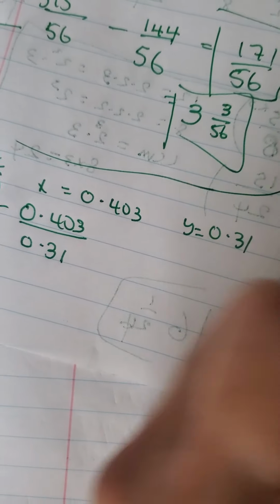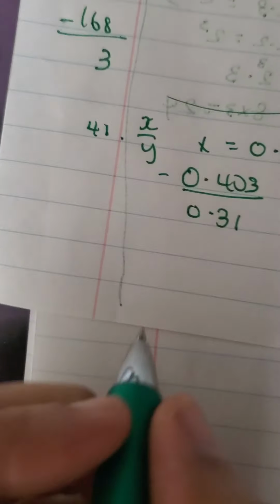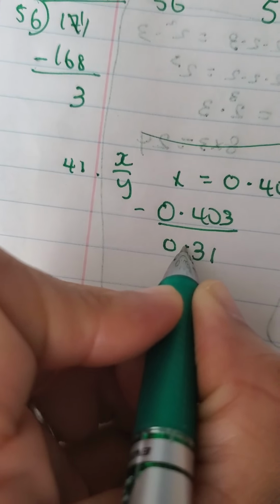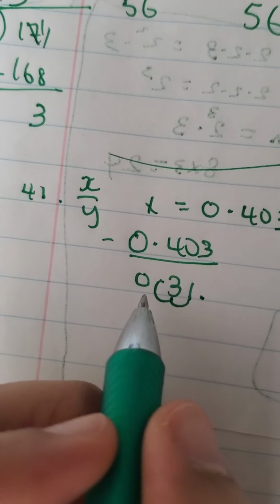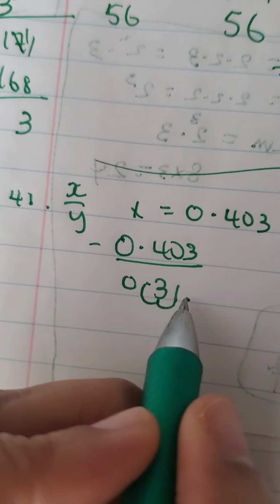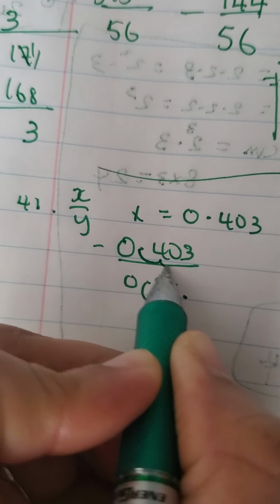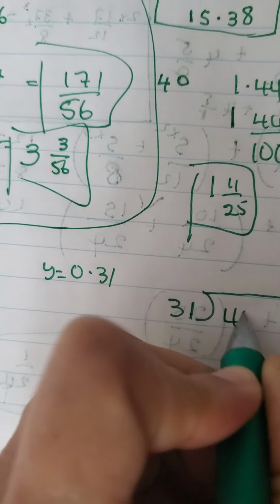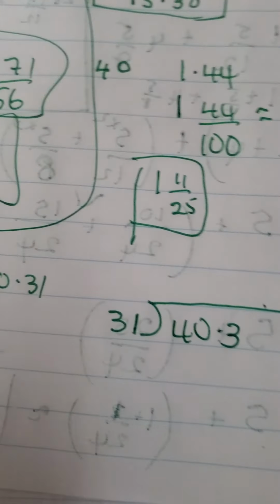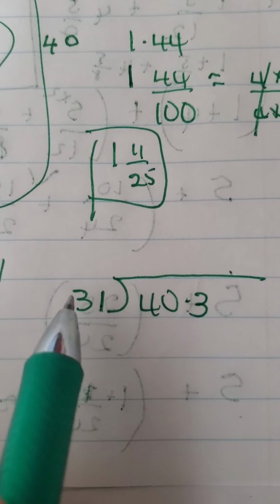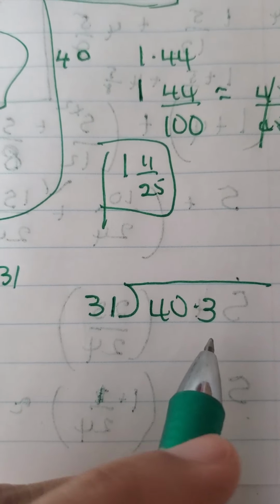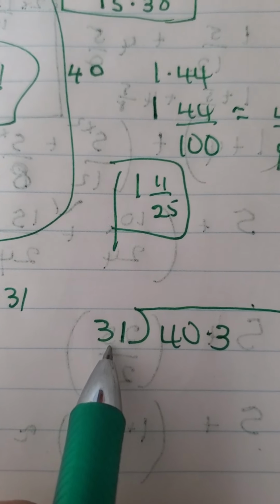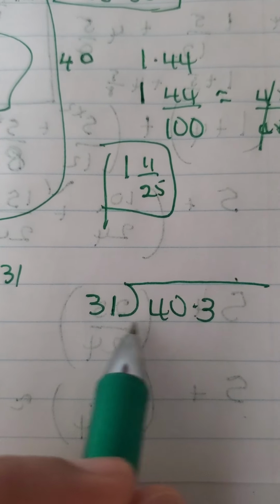So if I'm going to do a long division of it, it means my divisor has to be a whole number. So I'll have to move this 2 places. So that's 31. And remember, I move my dividend the same amount of places that I move my divisor. So here I move 2 places also. So this is 40.3. So remember, it's okay if your divisor must be a whole number, but it's okay if your dividend is still a decimal. So I'm not going to work this out, of course. You know my style.